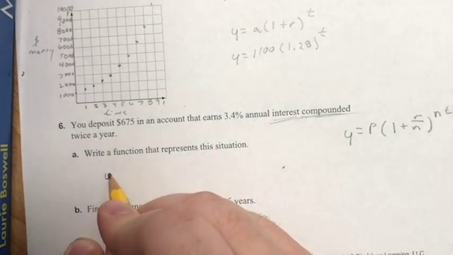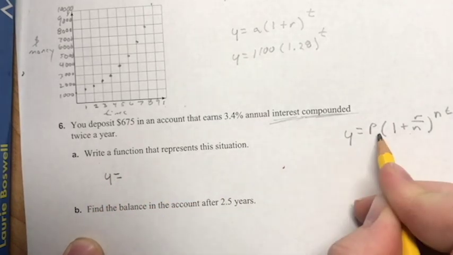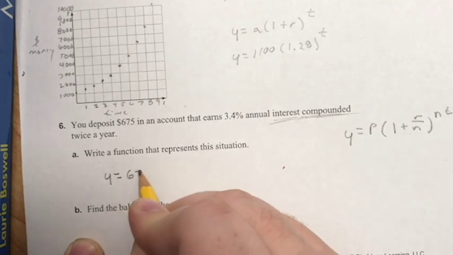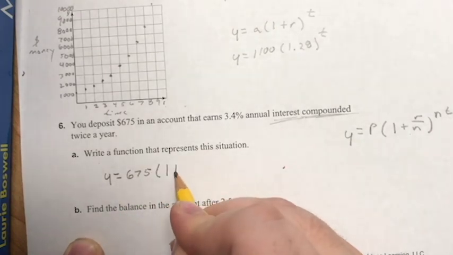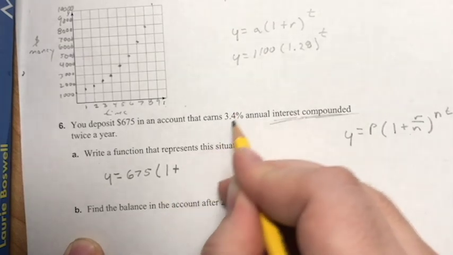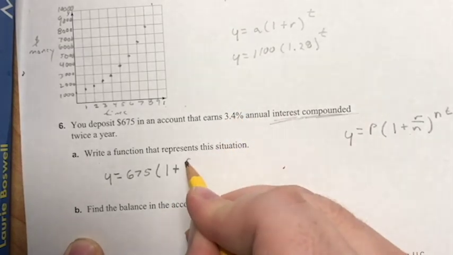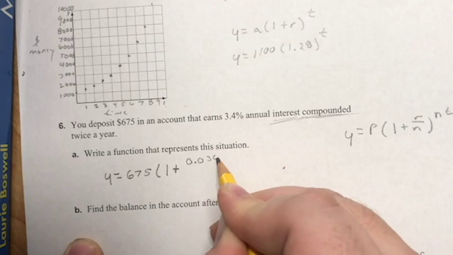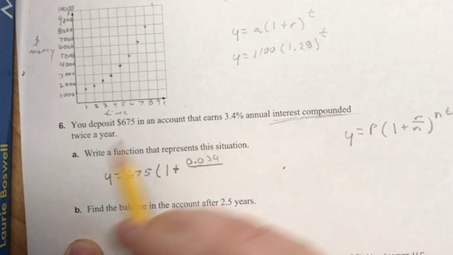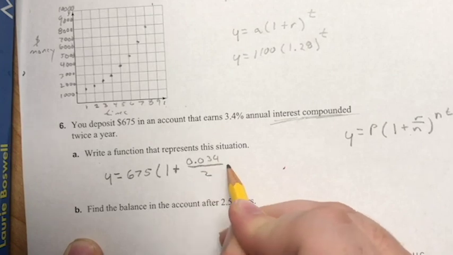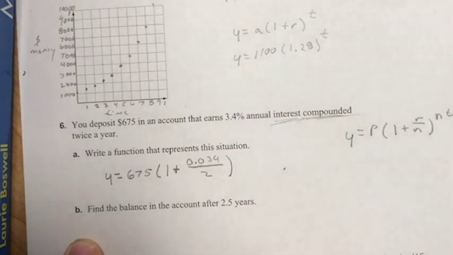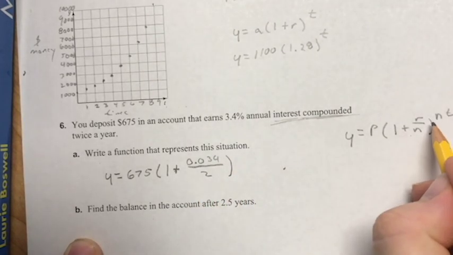I know that Y is equal to my principal, which is $675. And it's going to be 1 plus this interest. If we change this into decimal form, it's 0.034, divided by 2, since it says it's compounding twice a year. Close my parentheses off, and now I have to do the NT power.